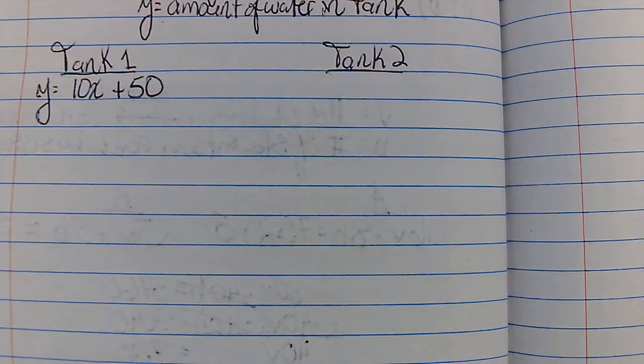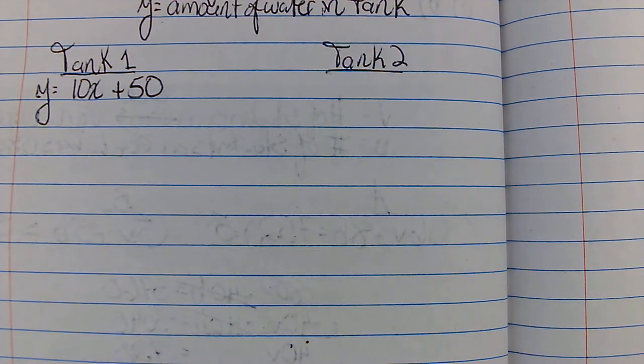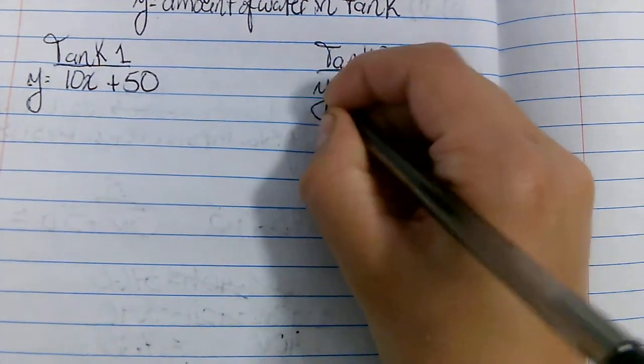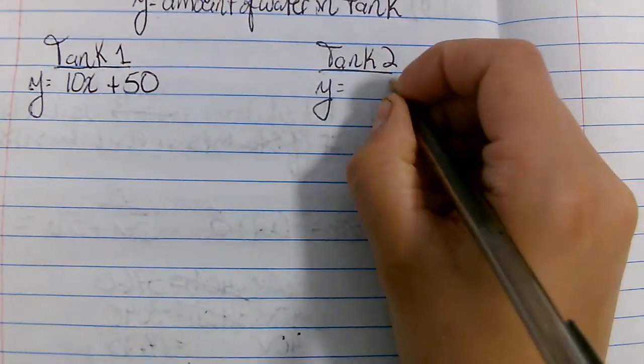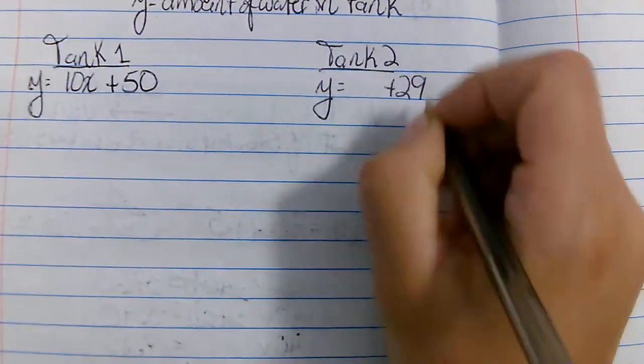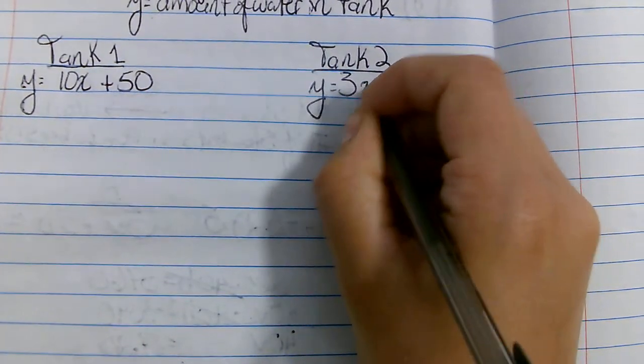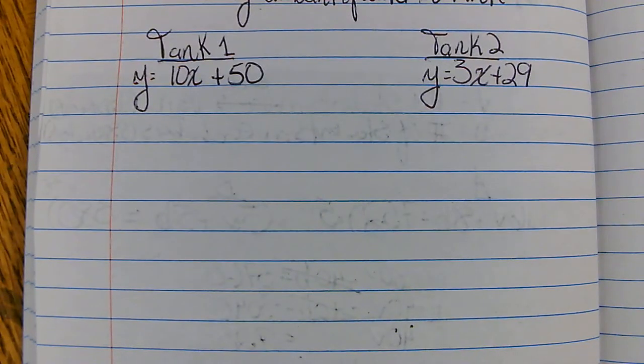Pause, take a moment, move this down a little bit, take a moment and see if you can figure out on your own what the equation for tank 2 would be. So pause the video, see if you can figure it out. So for tank 2, it's going to look similar. The amount of water, we started with 29, that's already in there, but it's filling up at 3 gallons each hour. So here are our 2 equations.